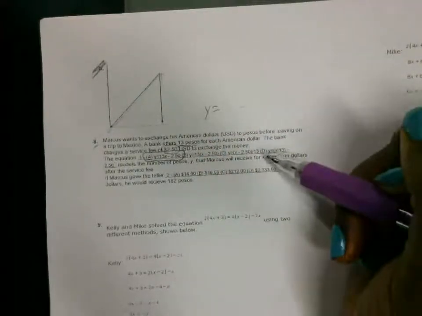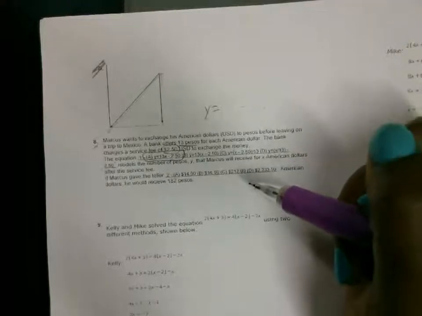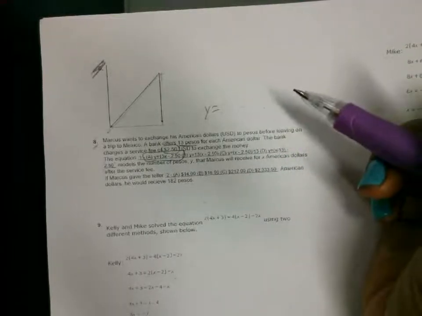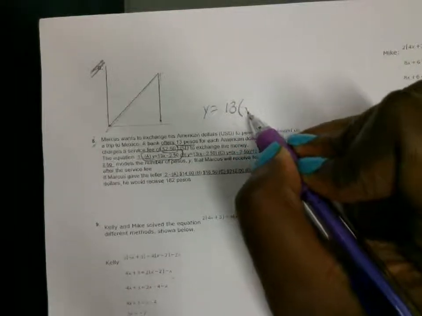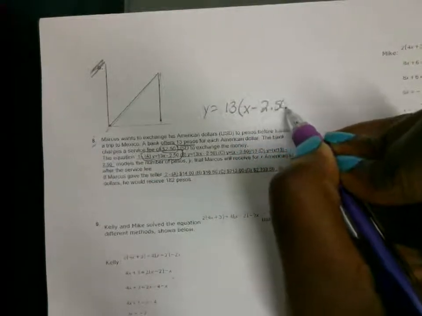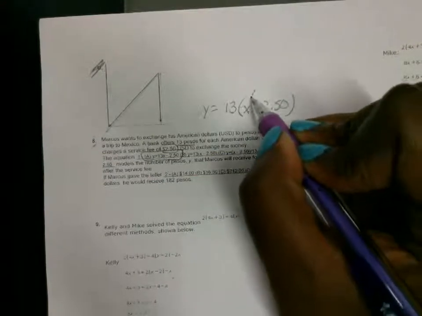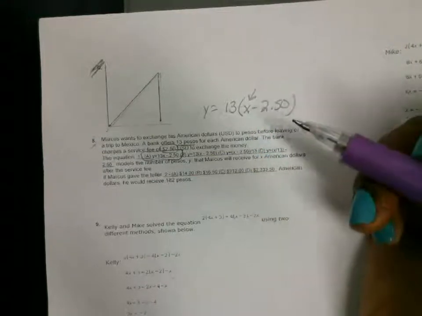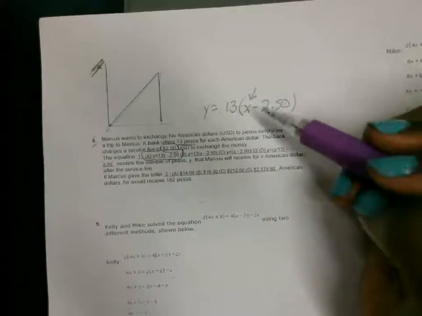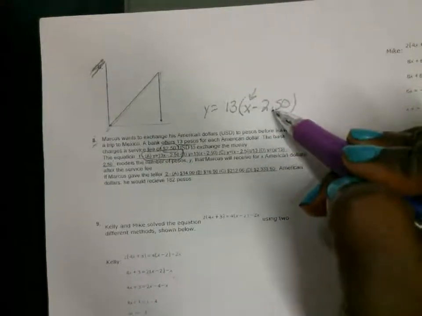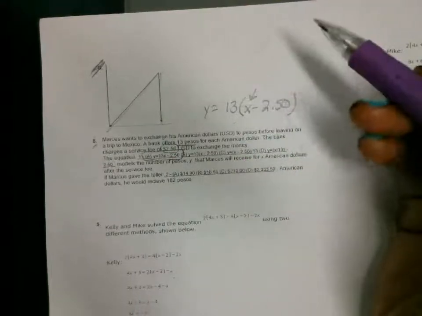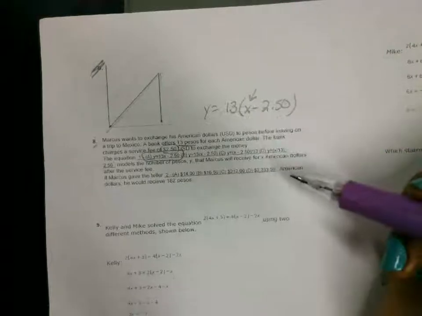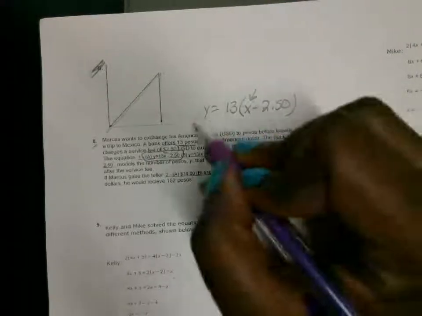Y is equal to, you've got to subtract the $2.50 from X. That's the amount of money that you are giving. So it's going to be 13 times X minus the 2.50, because X is how much American money. So if you gave $15, you've got to subtract the 2.50 from it first. Then after you subtract the 2.50, for every amount of money that you receive, you're going to multiply it times 13. So this is the better answer.